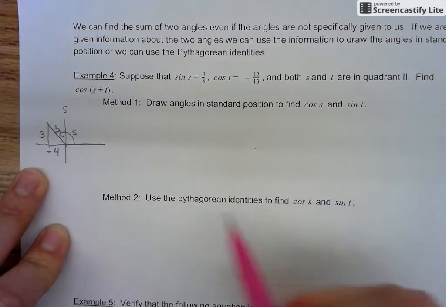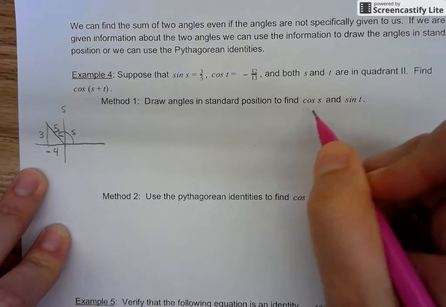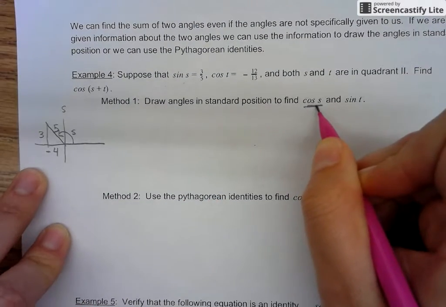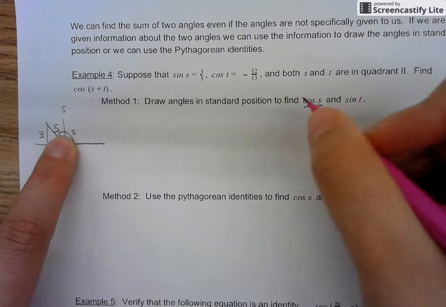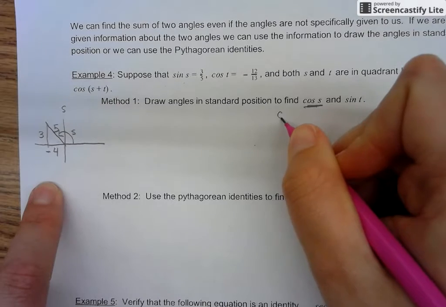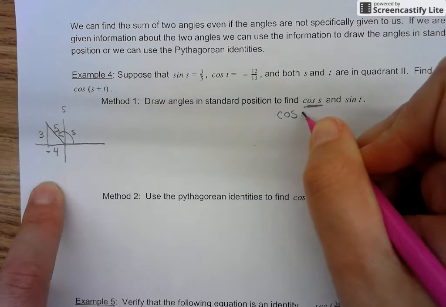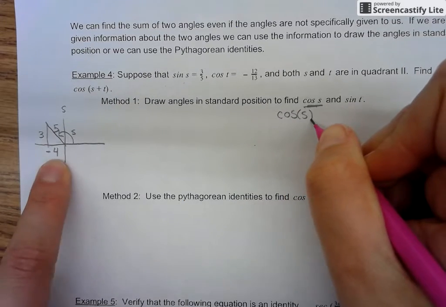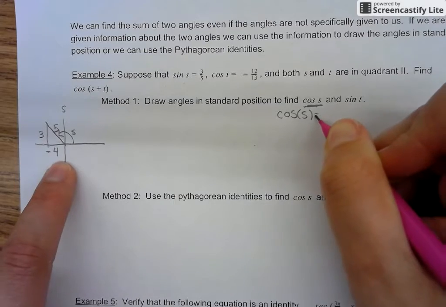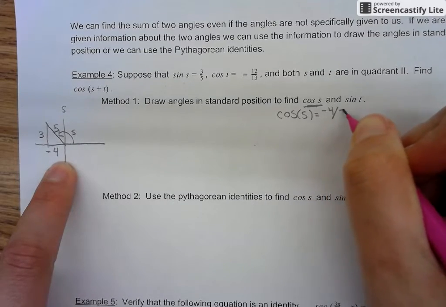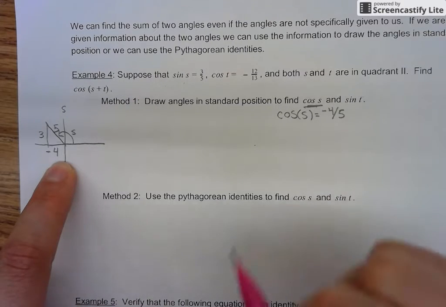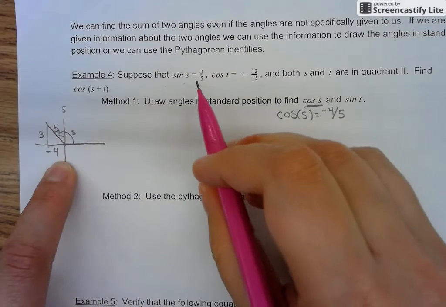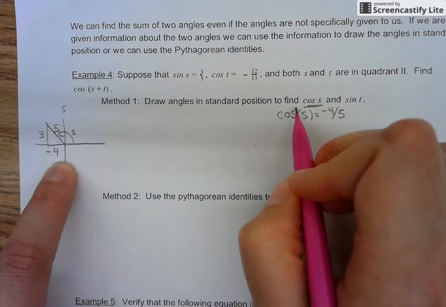One of the things we're supposed to find is the cosine of s. Well, this was angle s, so I can look at that triangle and decide the cosine of s is adjacent over hypotenuse, so this is just going to be negative 4/5. I just drew a picture to figure out what that value of cosine was. I knew the sine of s, but I didn't know the cosine of it.